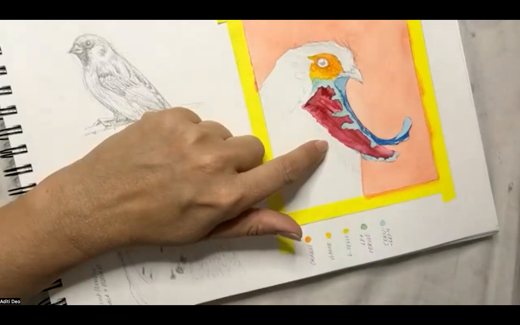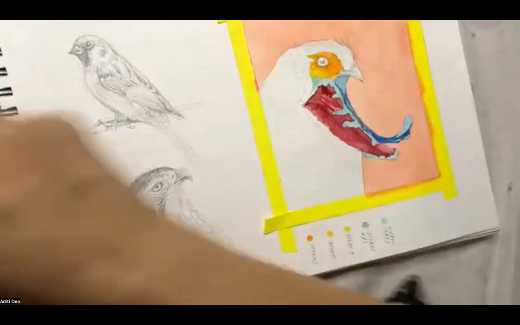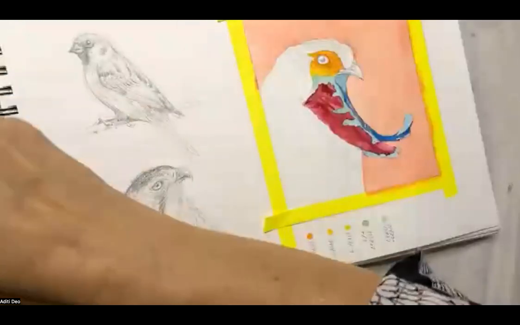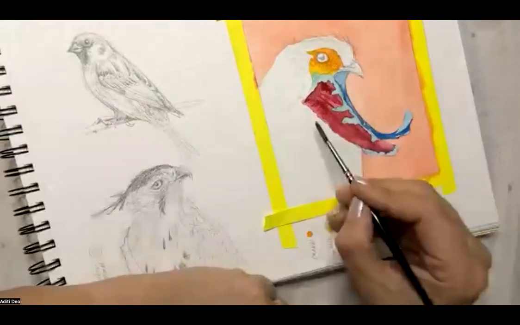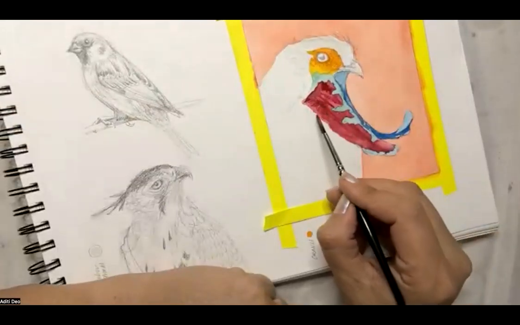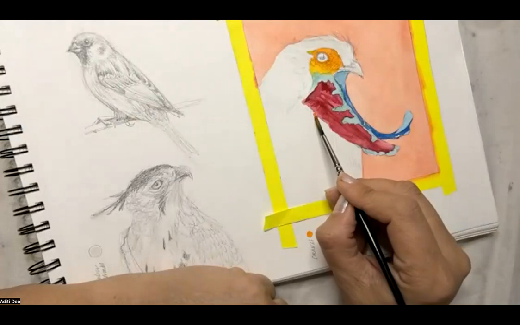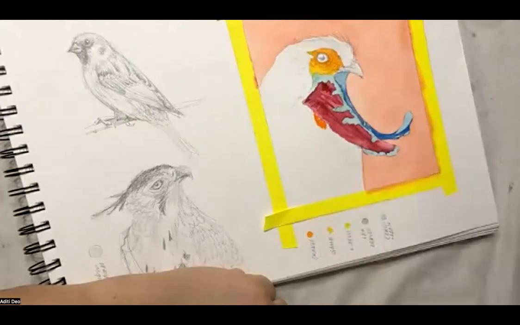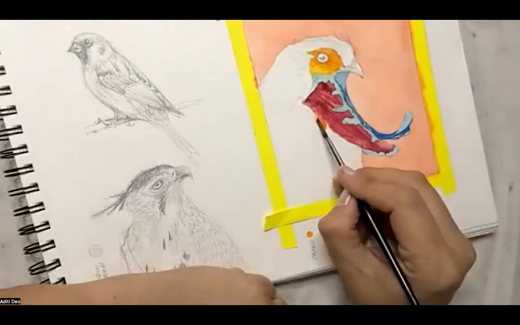The color below this can be orange and scarlet mixed. So start off with an orange here. And I think now we could have done this before the crimson, but nonetheless.